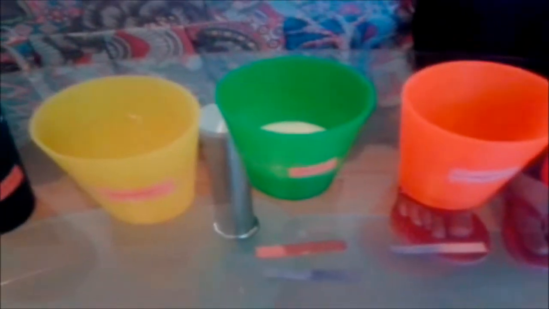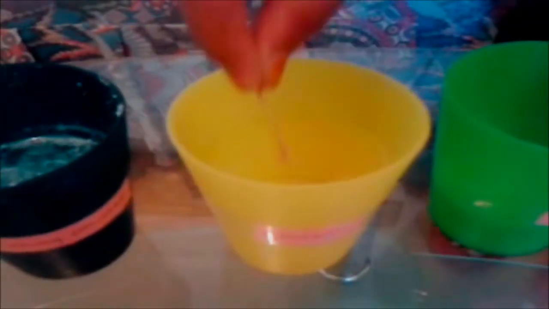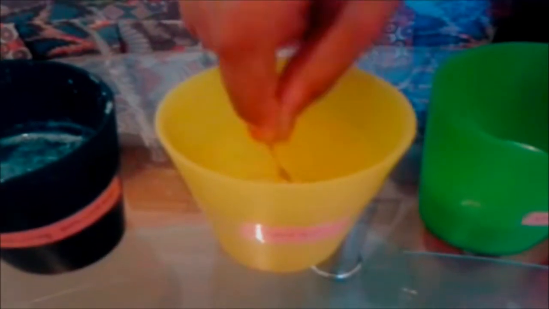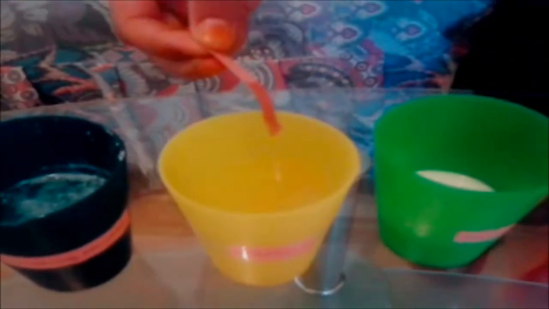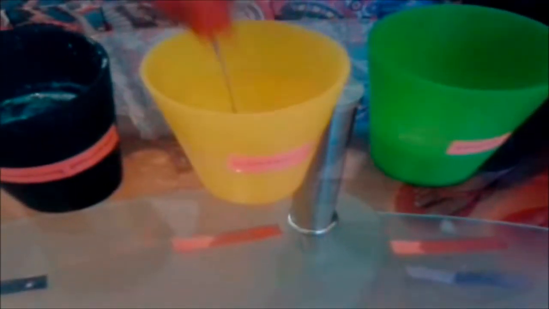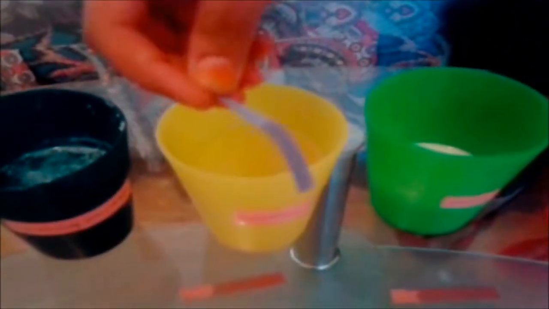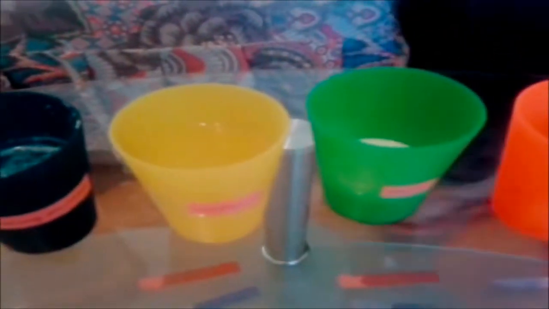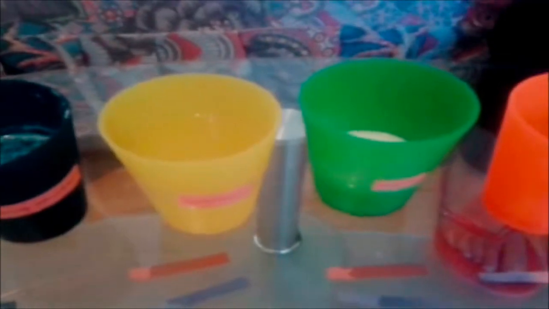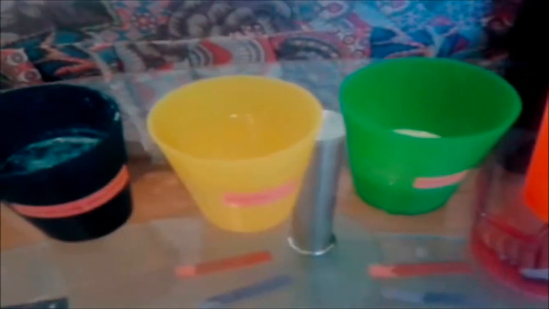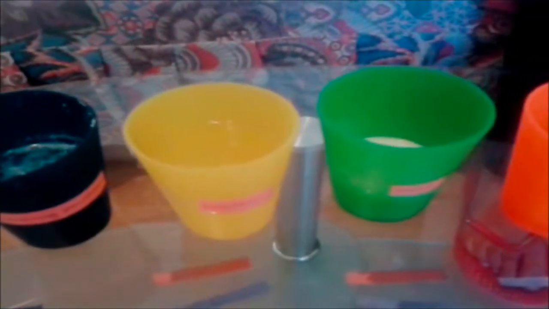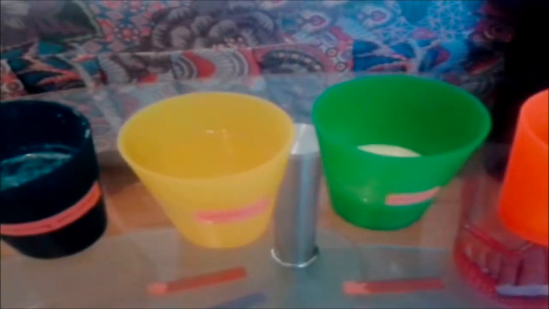Now let's try it with water. The red litmus paper has stayed red. The blue litmus paper has stayed blue. This tells us that water isn't an acid or an alkali. This tells us that both milk and water are neutral.